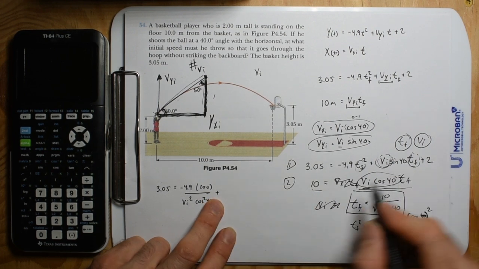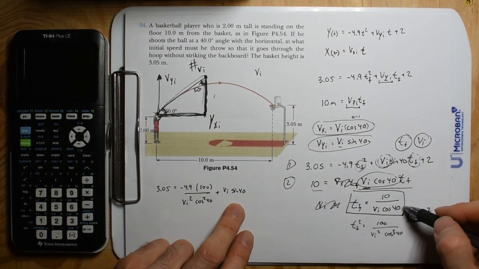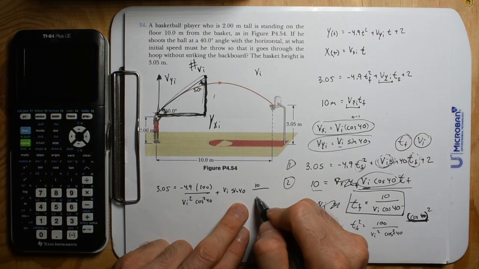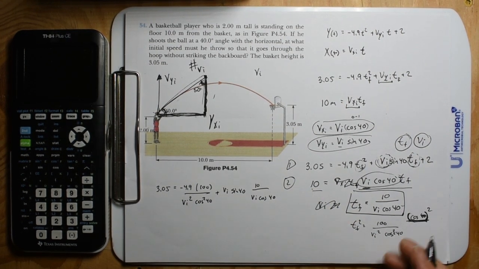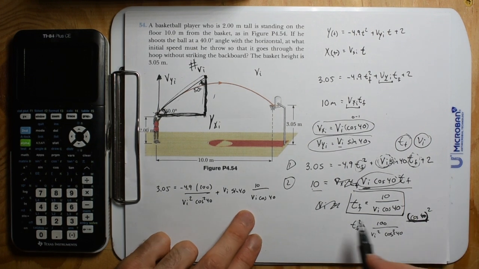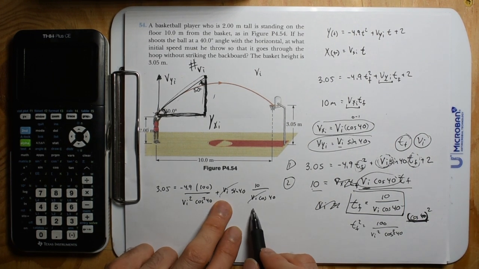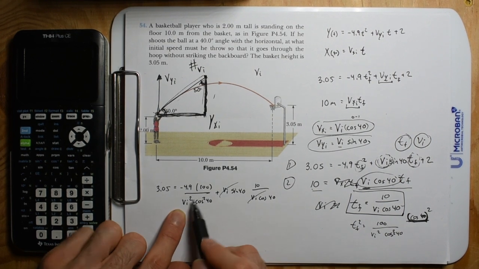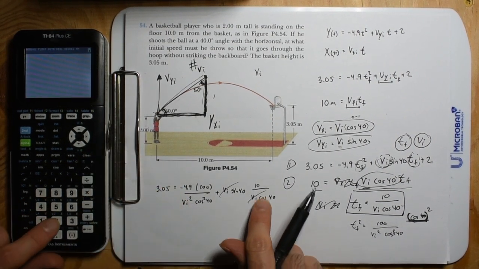Plus, now we have V initial sine 40, and we shove in 10 divided by V initial cosine 40. This is what I was talking about: these V initials cancel. So now we don't have to use the quadratic formula, which is awesome, and we can just do this one straight up.